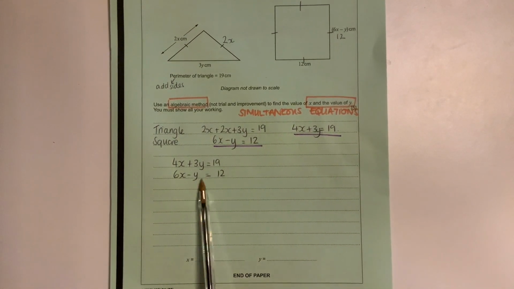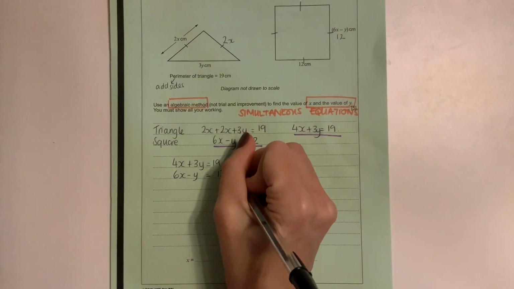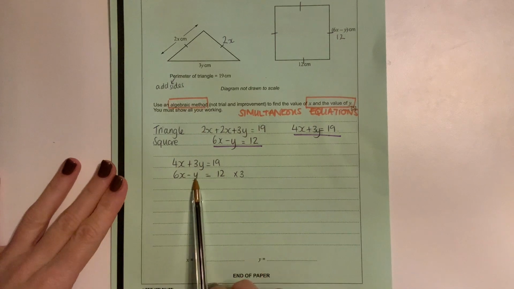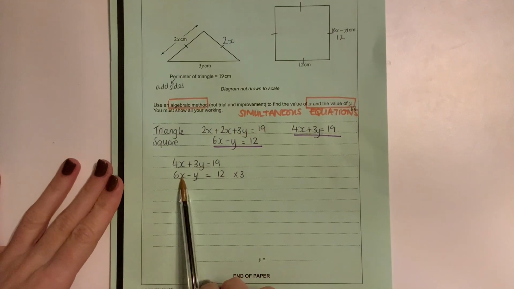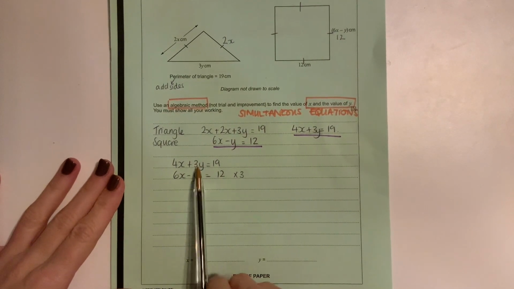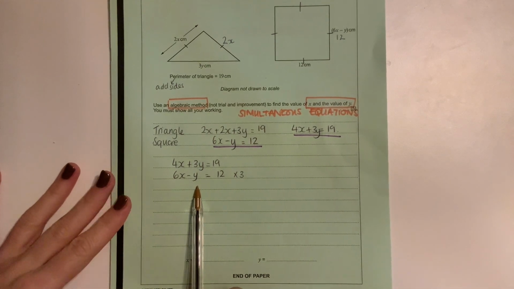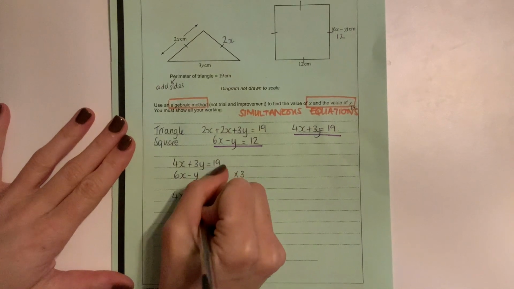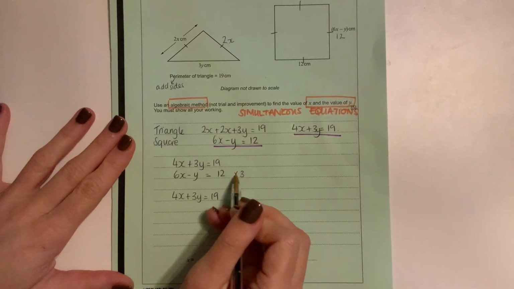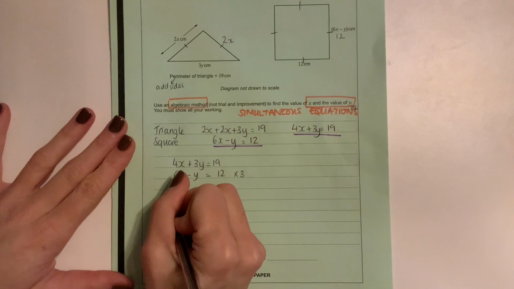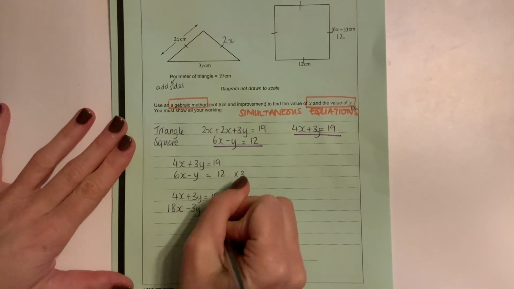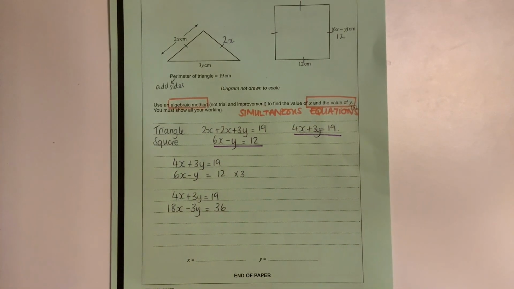Right, I'm going to make the y's the same. So I'm going to multiply this equation by 3. So remember, we've got to eliminate one of the letters. And to do that, we have to multiply. We have to make one of them the same. I'm going to make this one the same because I think it's actually going to be easier. So I've still got the 4x plus 3y equals 19. That's not changed, but this one has been times by 3. So it's going to be 18x take away 3y equals 36.